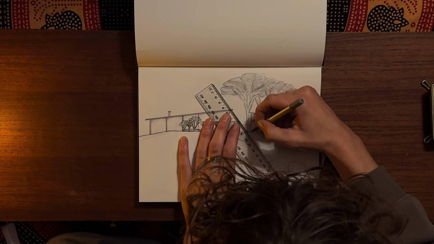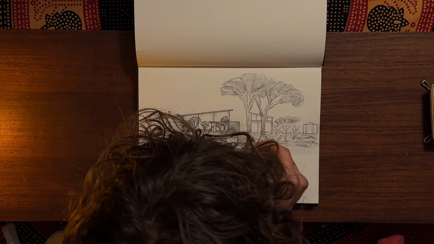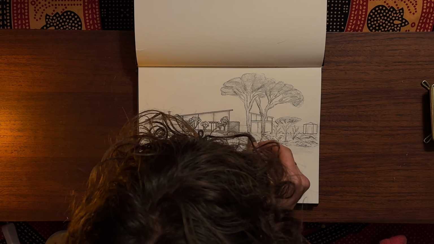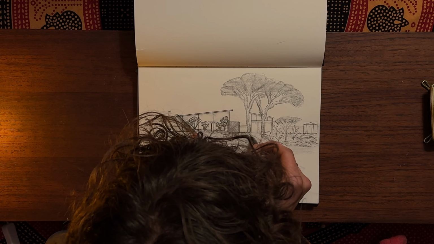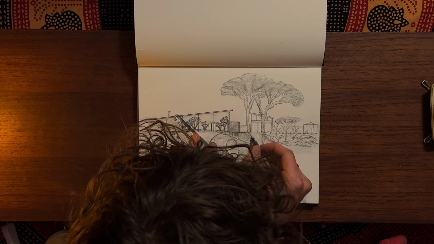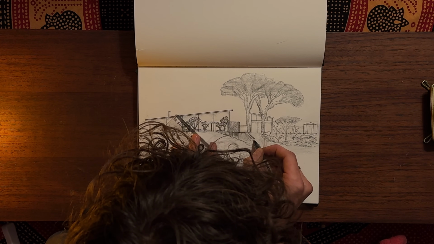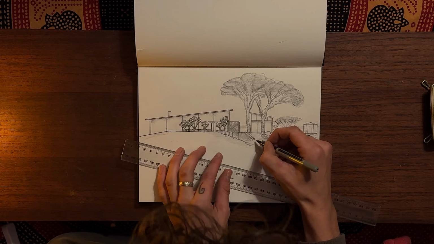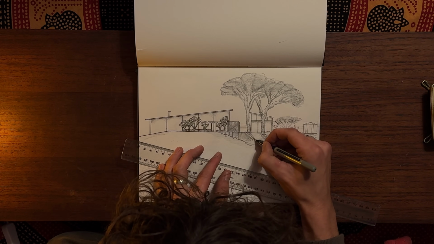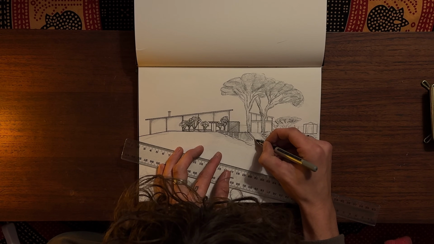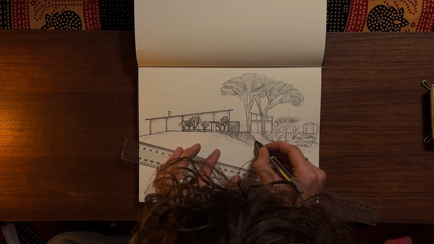Now that looks quite a bit more accurate. I think before it wasn't quite steep enough. Now we got it.